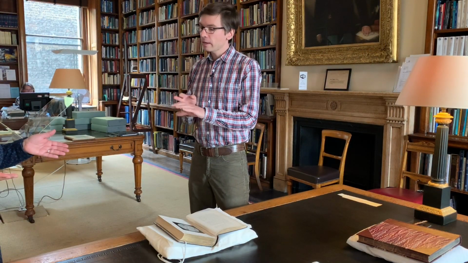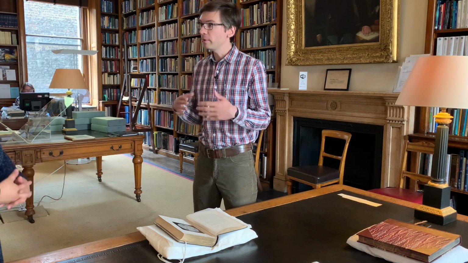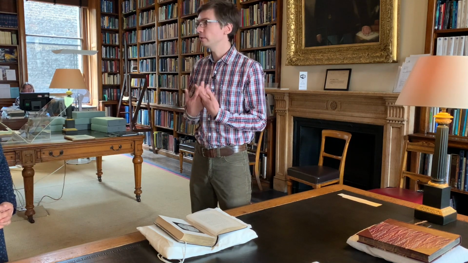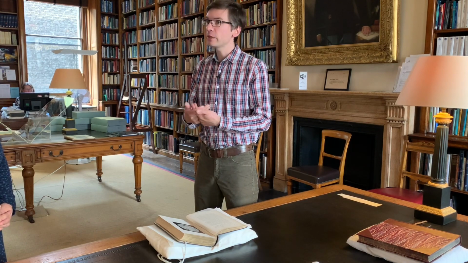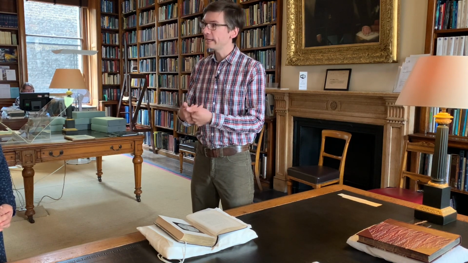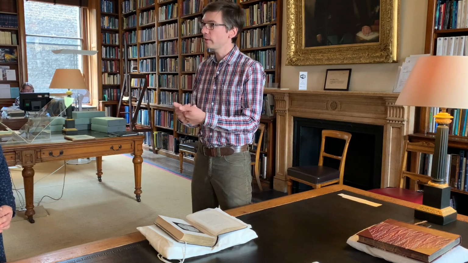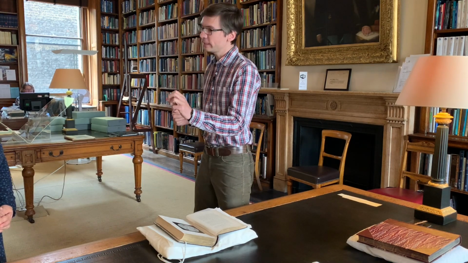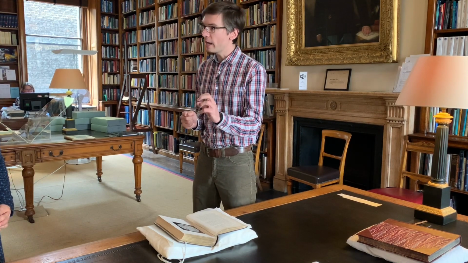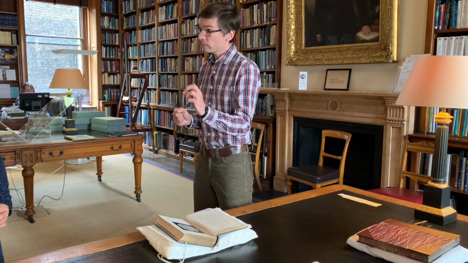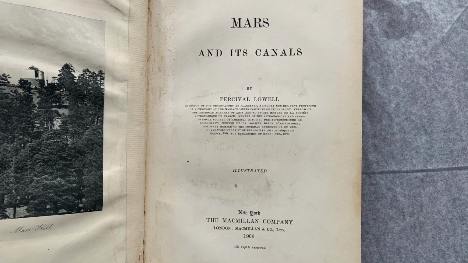Well, by the time he comes in the 1890s, that leap had certainly already been made by some, and the argument that the canals were artificial waterways doesn't originate with Lowell, but he certainly now is widely recognized as the astronomer who really successfully popularizes this idea that they are definitely canals and that they're definitely artificially made by intelligent Martians.